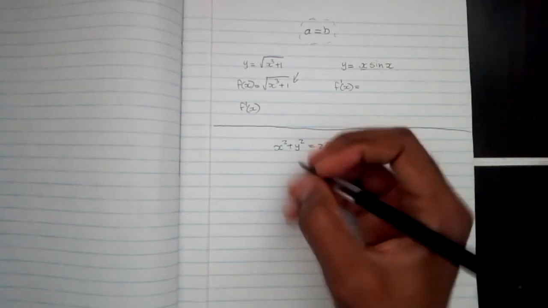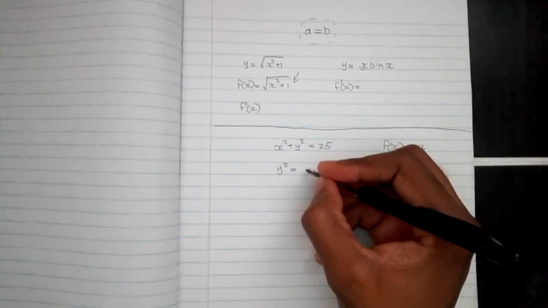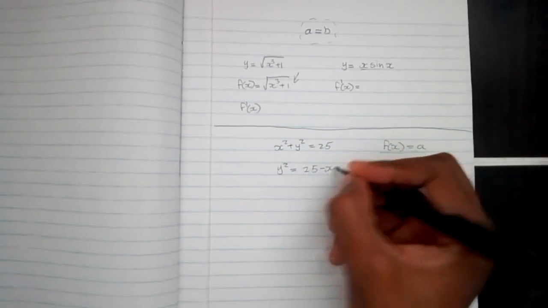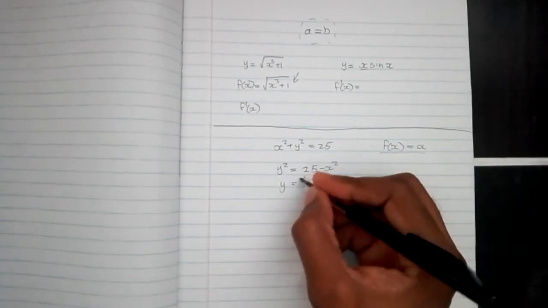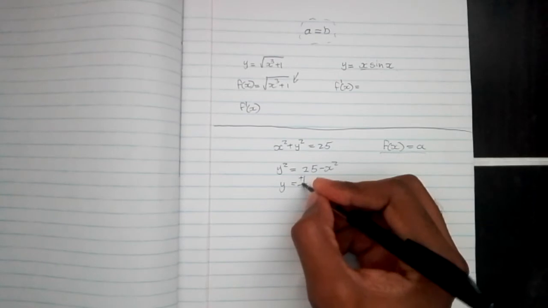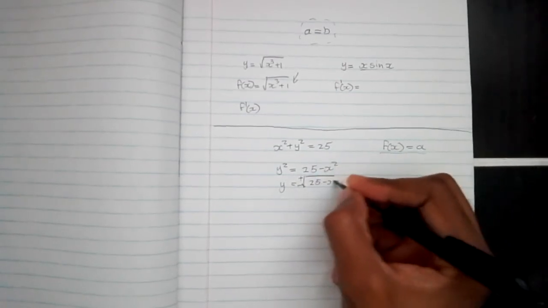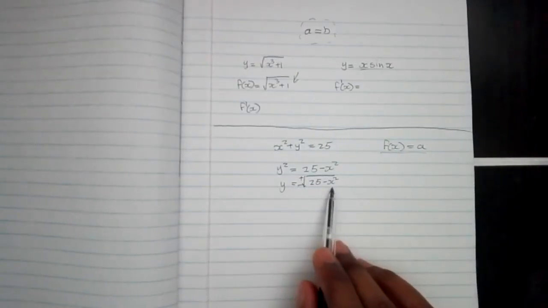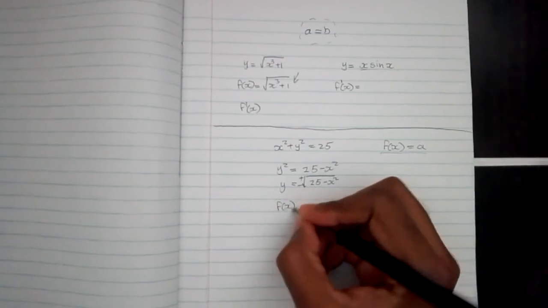In a case like this, a good thing to do is make y the subject of the formula, and if you do, you realize that y is a function of x, and therefore can be seen as f of x again.